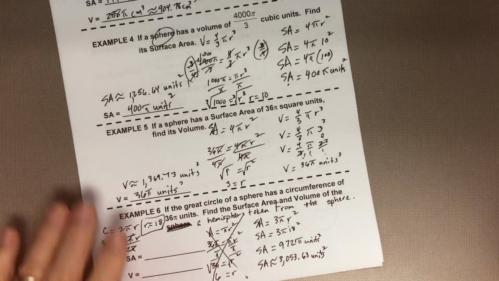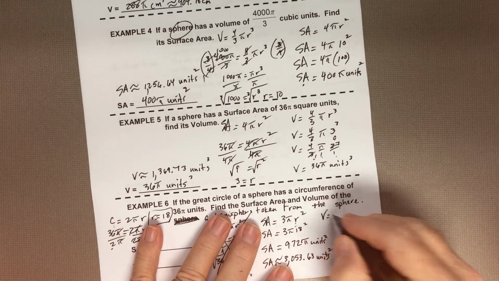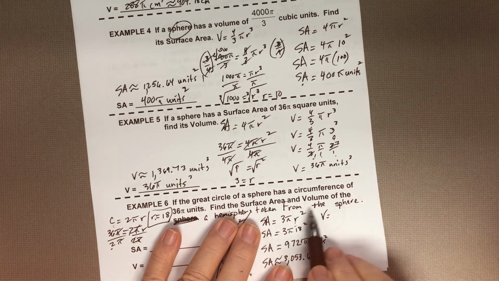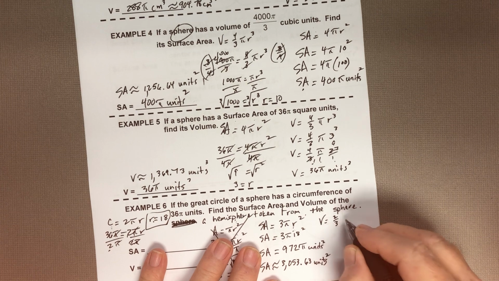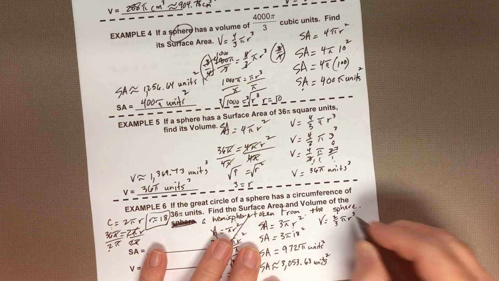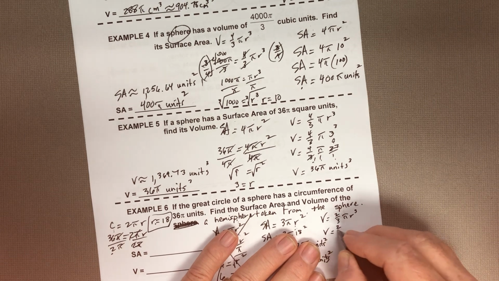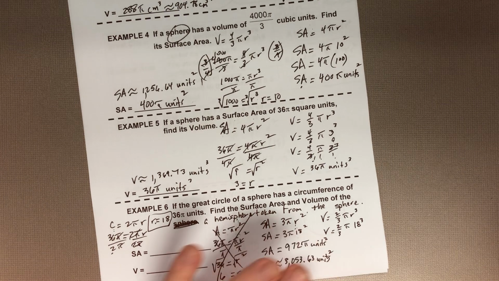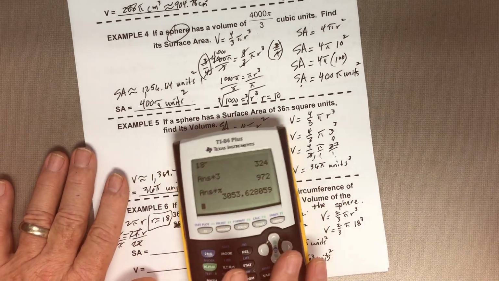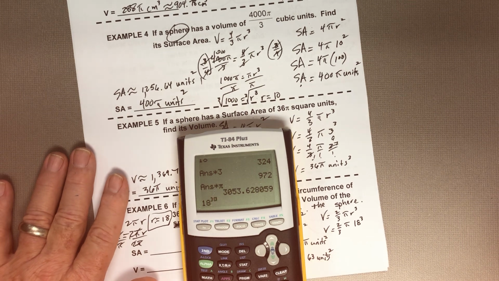All right, excuse me. Now we're going to find the volume. Volume of a hemisphere, because we changed it to a hemisphere, is 2/3 pi r cubed, okay? So this volume would be 2/3 times pi times 18 cubed. Well, I don't know what 18 cubed is, so I'm going to bring my calculator over here and do 18 caret 3 to find out what 18 cubed is.